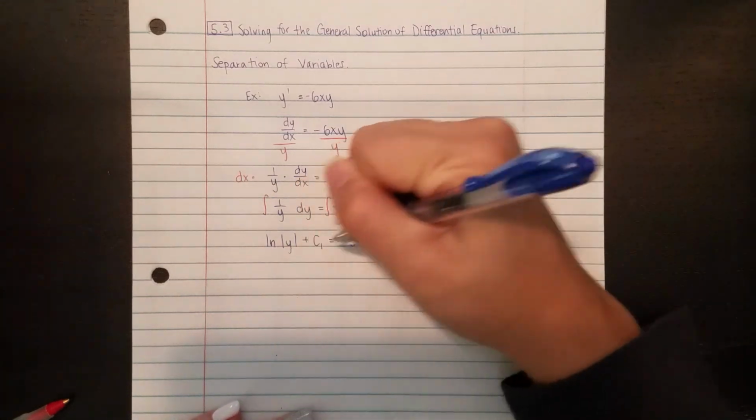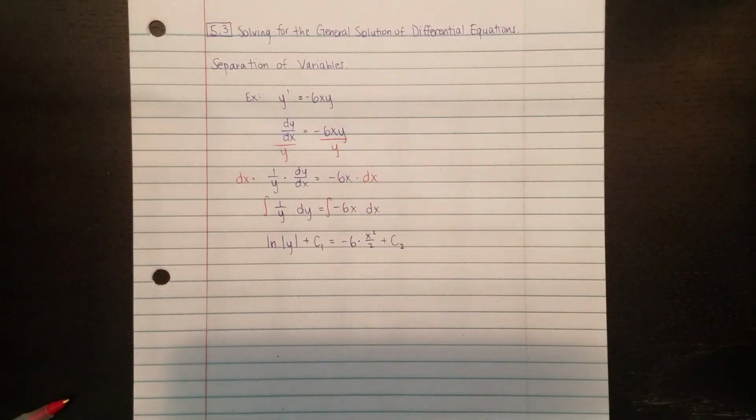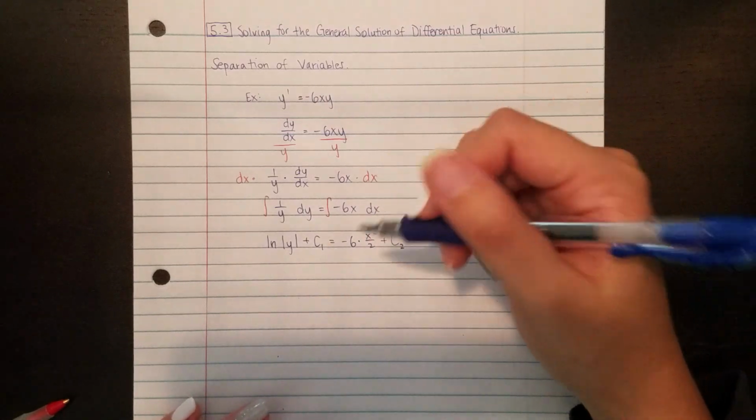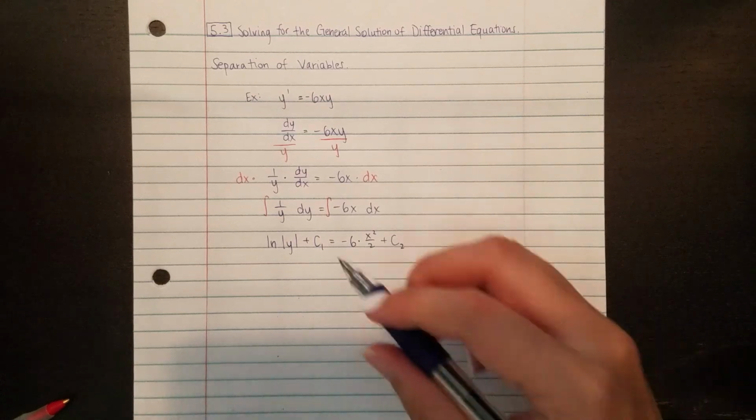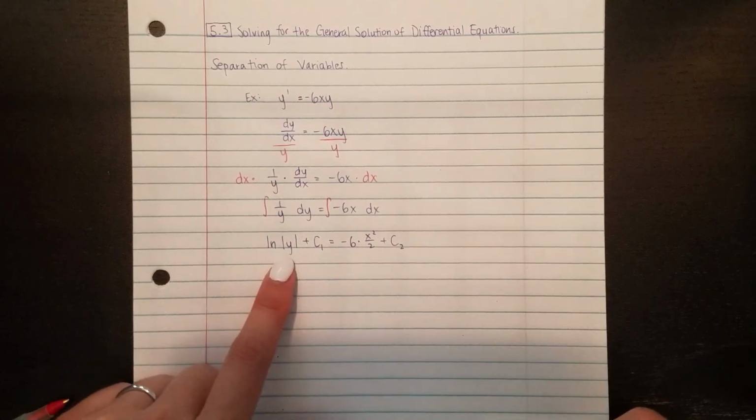If you want, you could write it as c1 and c2 to remember that those aren't the same thing. You can't just get rid of it. But I am going to move the c1 over to the other side. That way I'm trying to get y by itself.